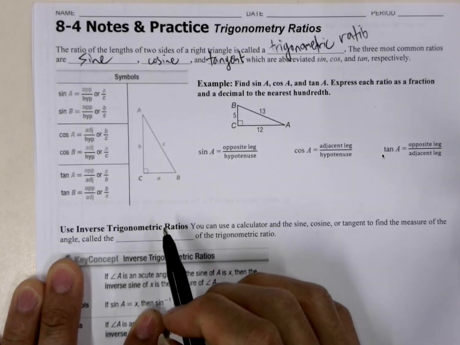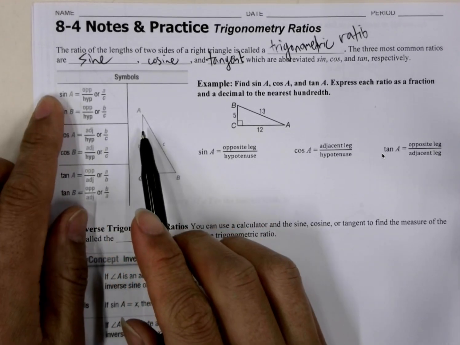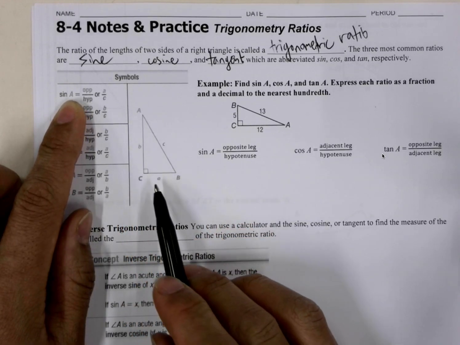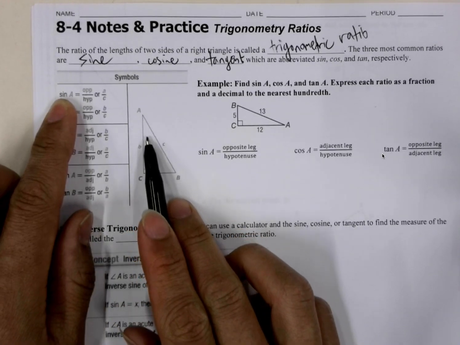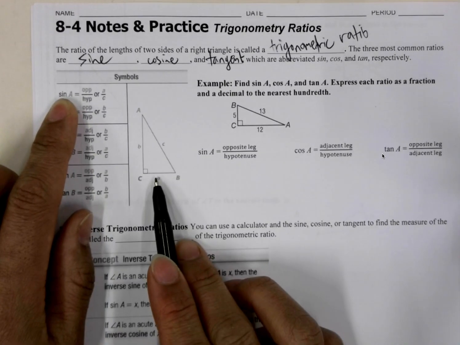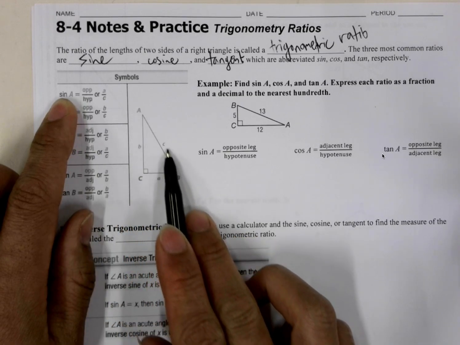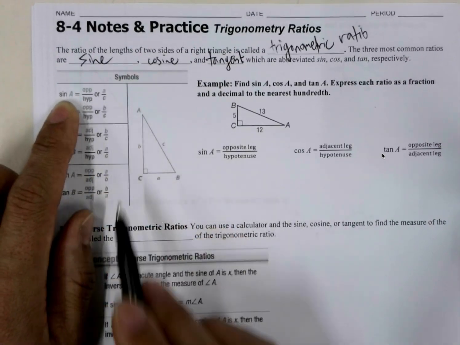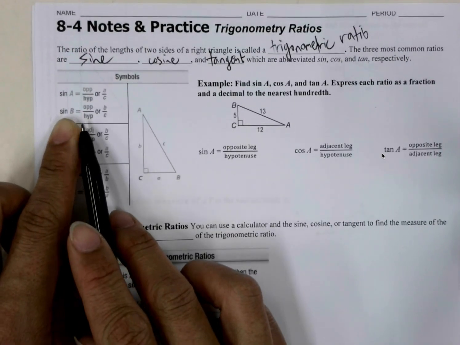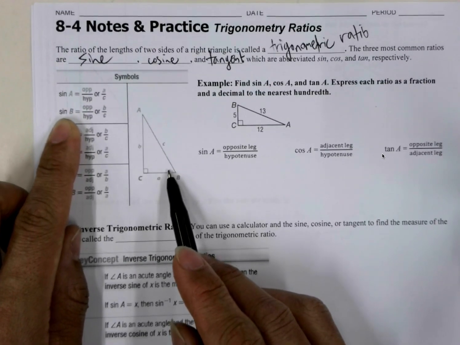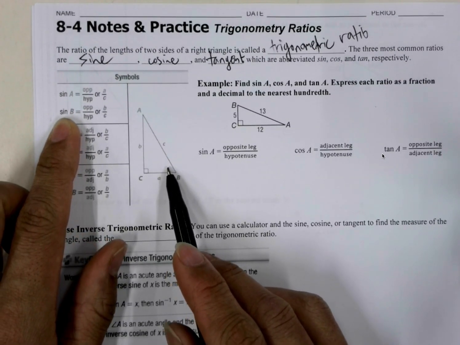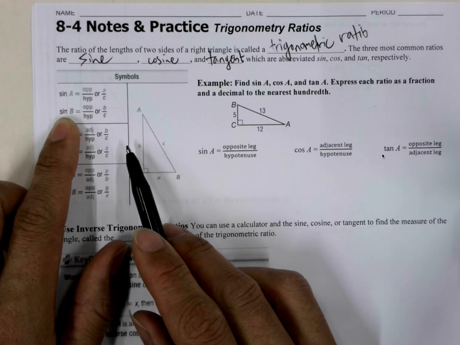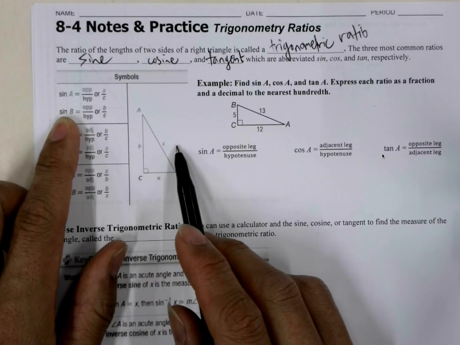If we look at this triangle here, sine of A is equal to the opposite leg, the leg that's opposite the angle, over the hypotenuse, which is the side opposite the right angle, C. So it would be A over C. And sine of B, this is the angle B, would be opposite. Now the opposite changes. The opposite here would be AC over the hypotenuse, which is C, so it'd be B over C.